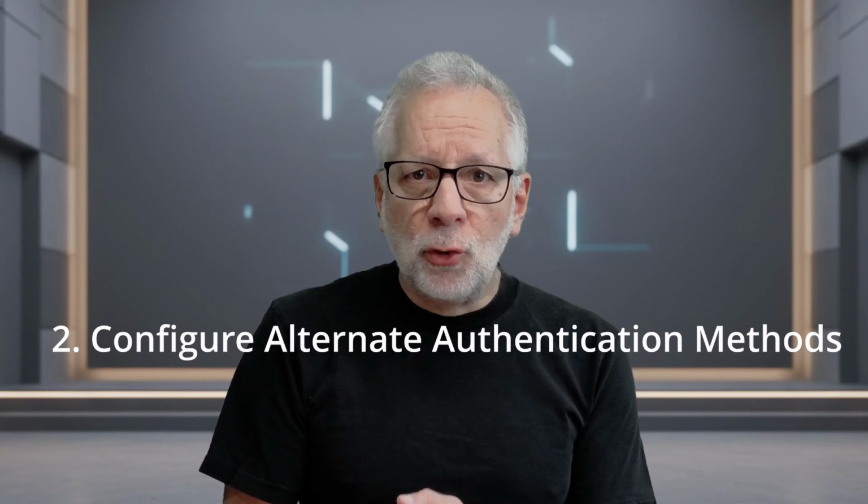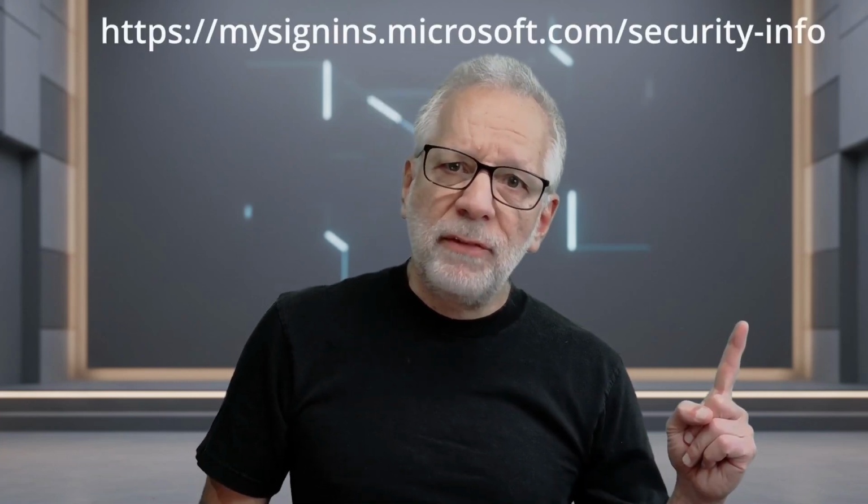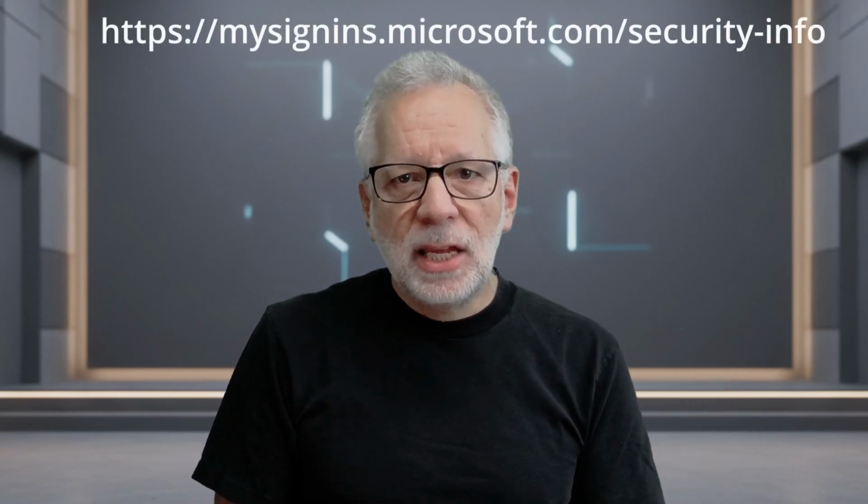Next, make sure your admin accounts have more than one authentication method for multi-factor authentication. You can go to My Sign-ins at this URL that I'm leaving here and add additional methods like the Microsoft Authenticator app, phone call or text, or a hardware security key like a YubiKey. Let me show you how to add additional authentication methods.